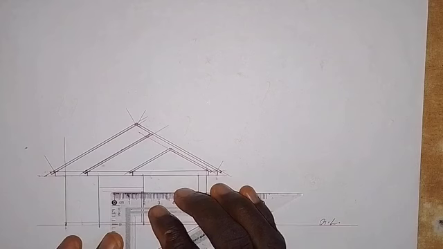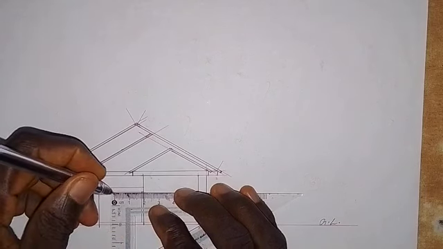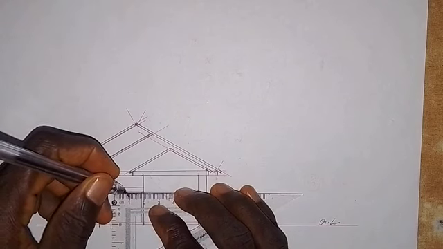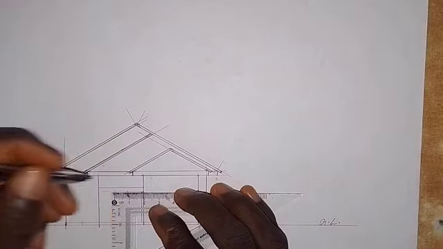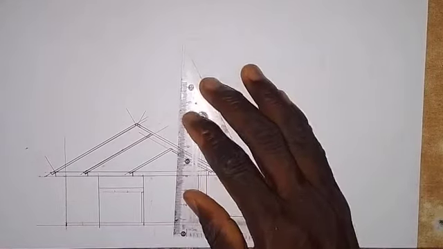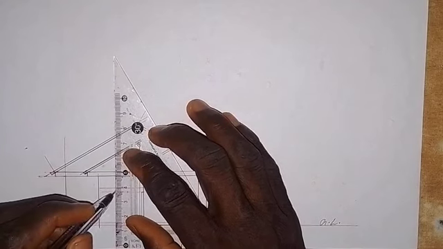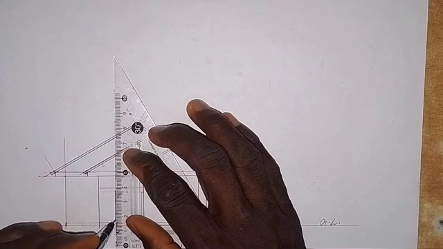So from this line, this is 18 millimeters here. So break that 18 into 2. So we have this to be 9 millimeters. So this is 9 millimeters. So from here, I'm going to draw a vertical line here, like this.